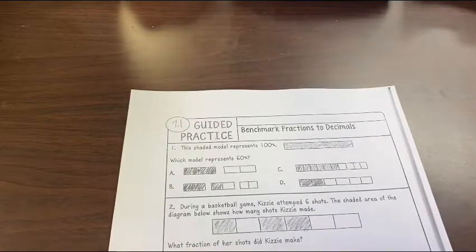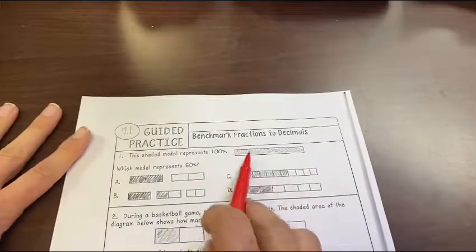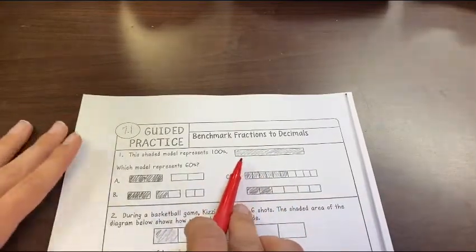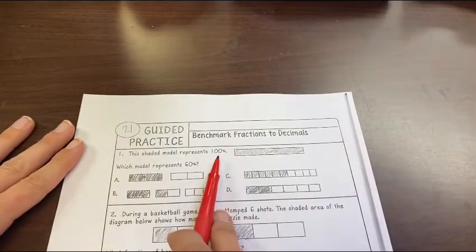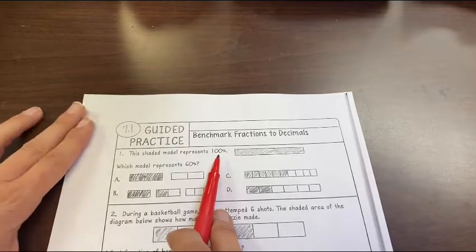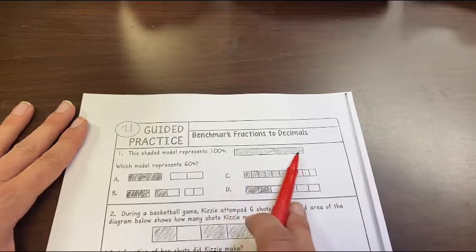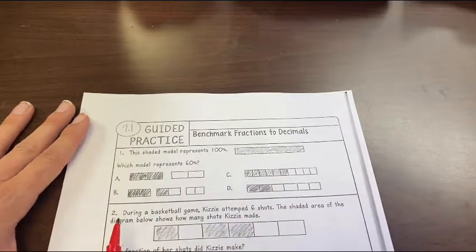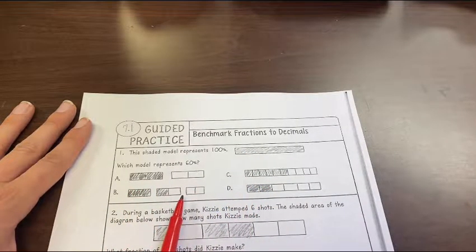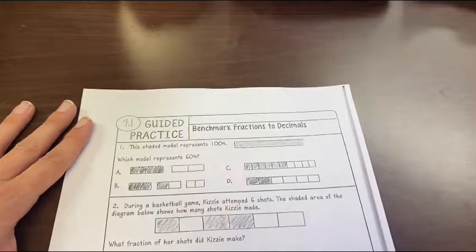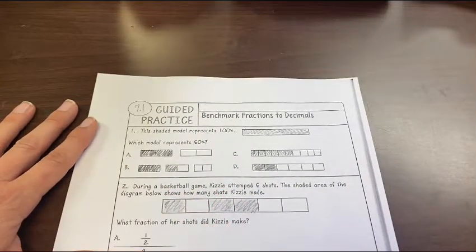We're on page 55 in our journal. So we're going to talk about models and how things can be shaded and equal to percentages or fractions or decimals. So this shaded model equals 100%. This is one whole picture that's shaded. If you can't see the shaded, pause it and go ahead and shade in on these two problems.